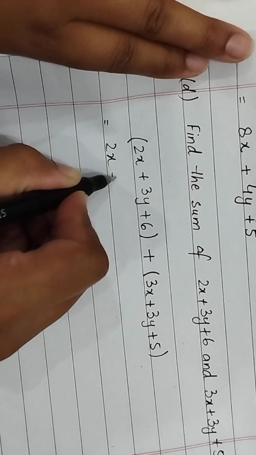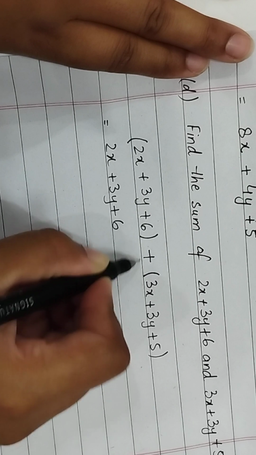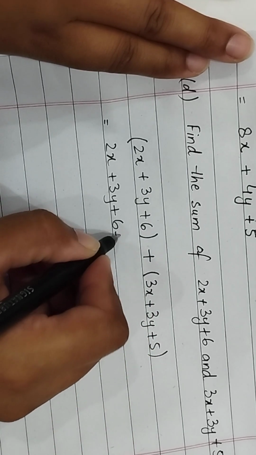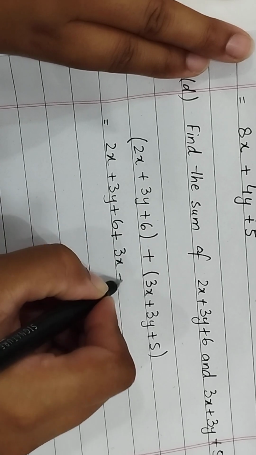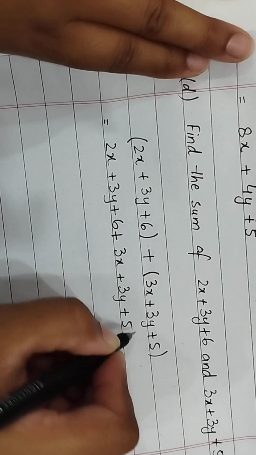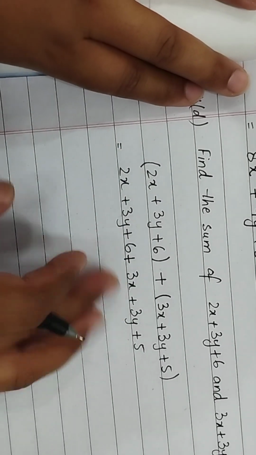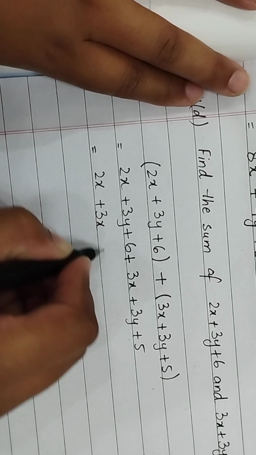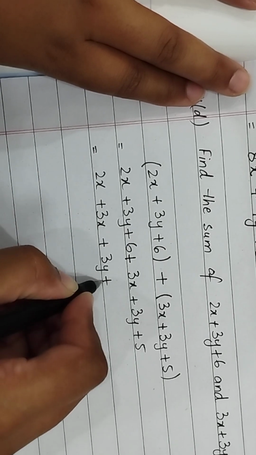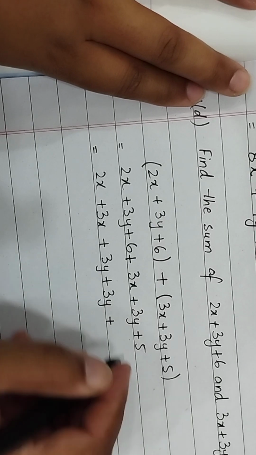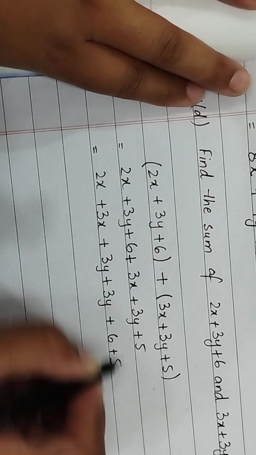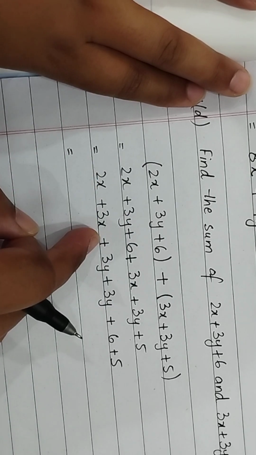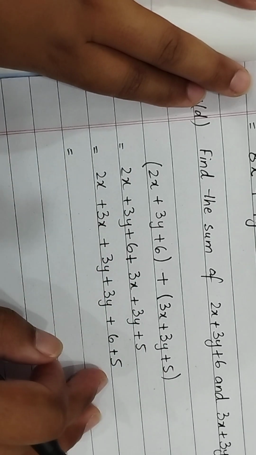So here 2x plus 3y plus 6, and here also plus is being multiplied with this, so there is no sign change. So I'm going to write plus 3x plus 3y and plus 5. Now I'm going to rearrange them with similar variables. First I'm going to do x variables, 2x plus 3x. Now I'm going to do y variables, 3y plus 3y, and now I'm going to write the constants, 6 plus 5. And what I'm going to do now, I'm going to add the numbers given beside the similar variables, and I'm going to follow this method.